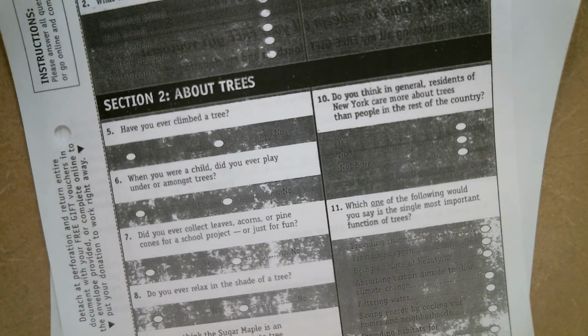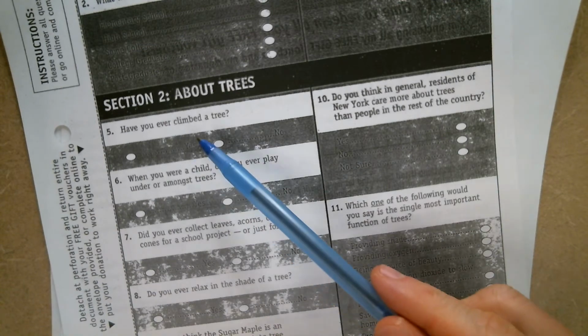I think saving energy is great. But how in the world is that more important than, I don't know, providing oxygen? I feel like things would go real bad real quick if we didn't have oxygen on this planet. Just saying. Just food for thought. Anyways, the purpose of these questions is not because they actually care about whether you collected pine cones for fun.